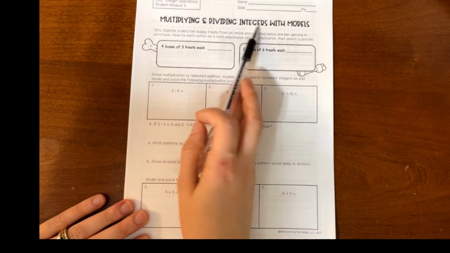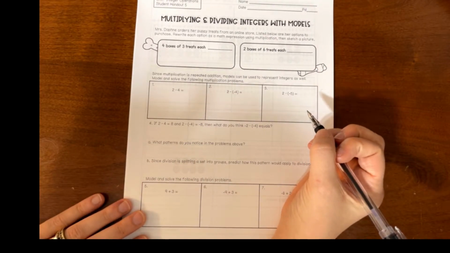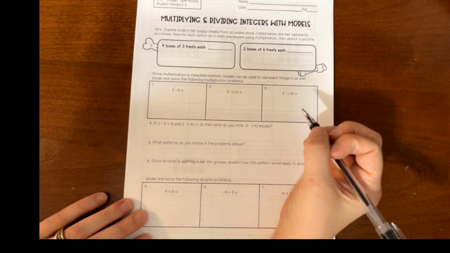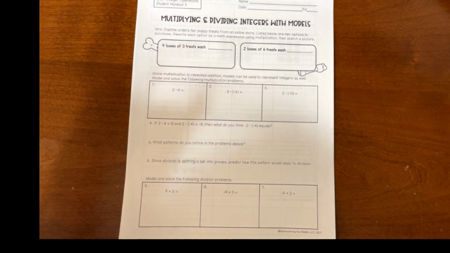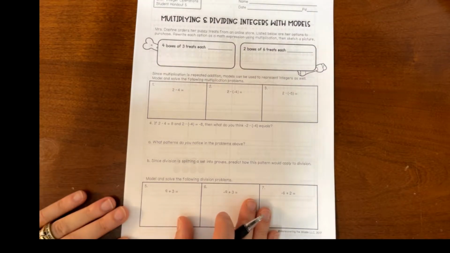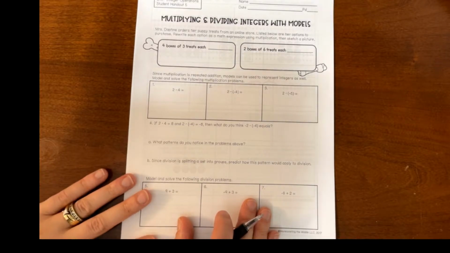Multiplying and dividing integers with models. This says Mrs. Daphne orders her puppy treats from an online store. Listed below are her options to purchase. Rewrite each option as a math expression using multiplication, then sketch a picture. So she's got a couple different ways she can buy treats for her dog, and we're going to just write out an expression to show what the multiplication sentence would look like.